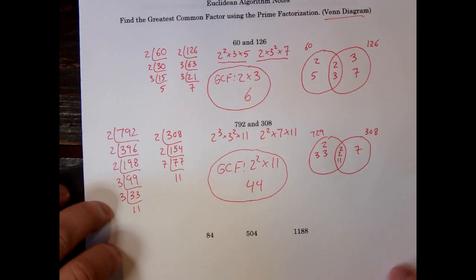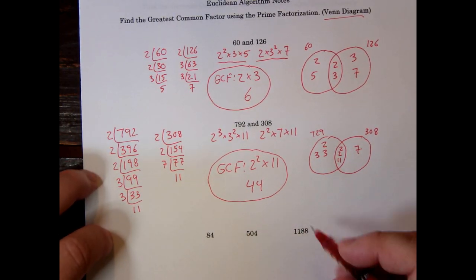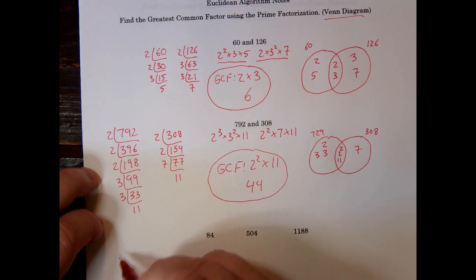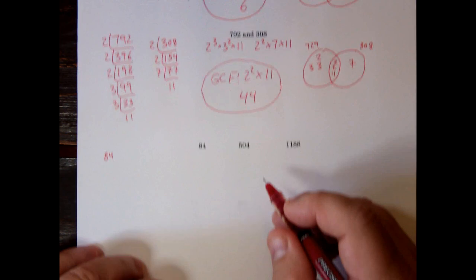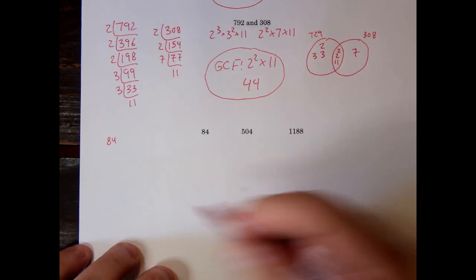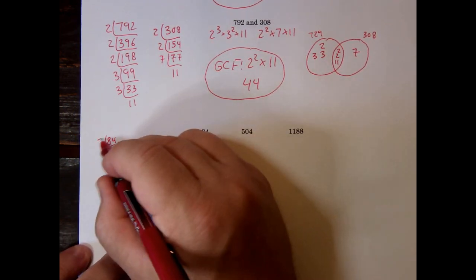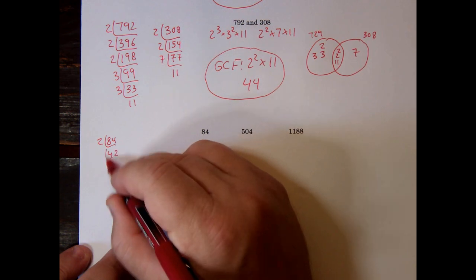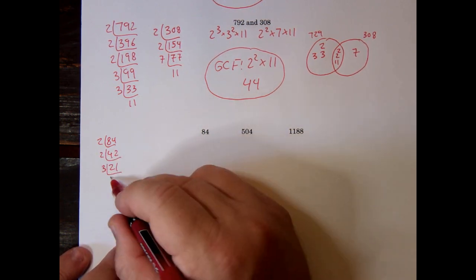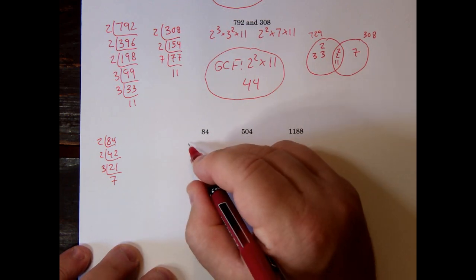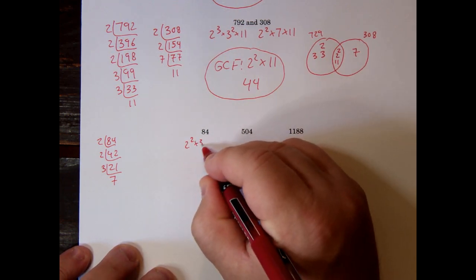All right, so with 3 numbers, you can do the same thing. Let's do 84. 84 is 2 times 42. 2 times 21. 3 times 7. So that's 2 squared times 3 times 7.